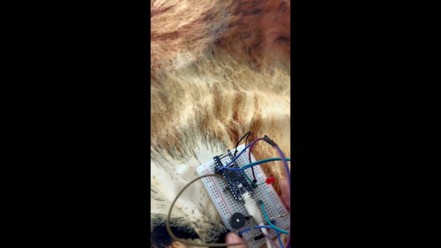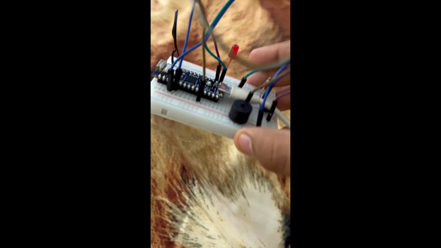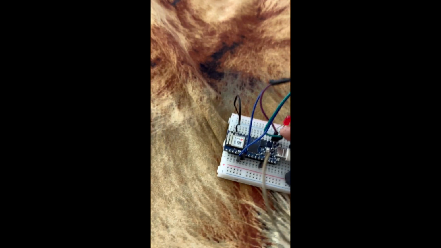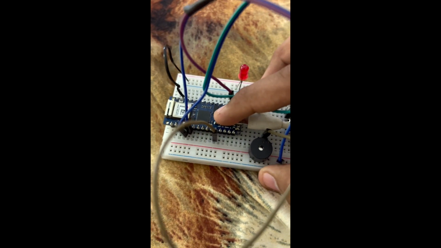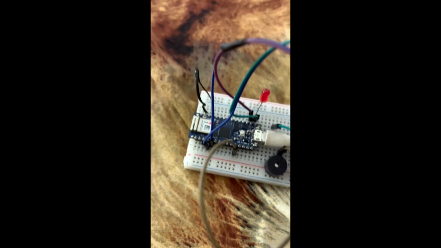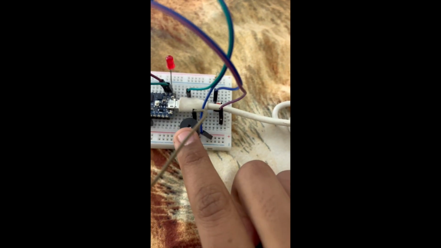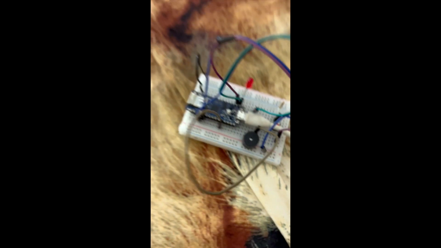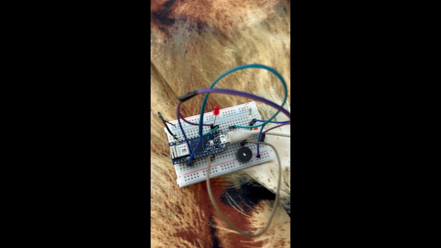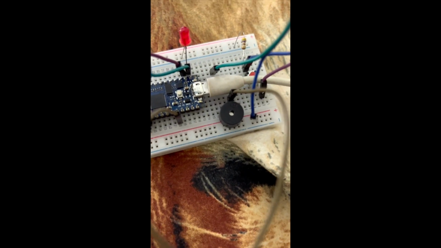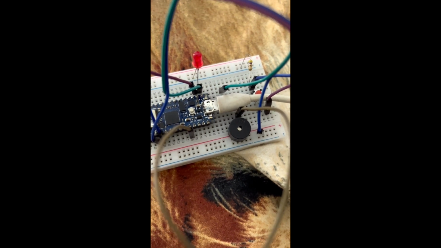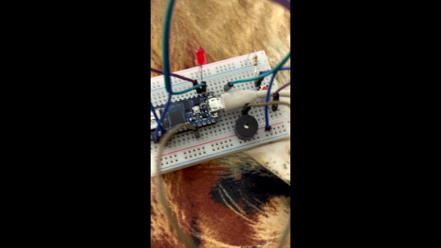So first we will talk about the setup of the hardware. This is the breadboard. This is Arduino Nano IoT 33 and this is an LED. These are some jumper wires. This is a buzzer and this is a resistor, and here I have a button. So this is all set up to create a Morse code with a visual effect and a sound effect to display the name which I have entered in the code.